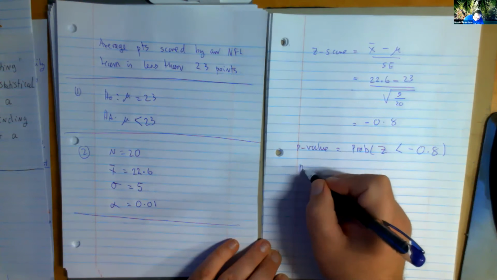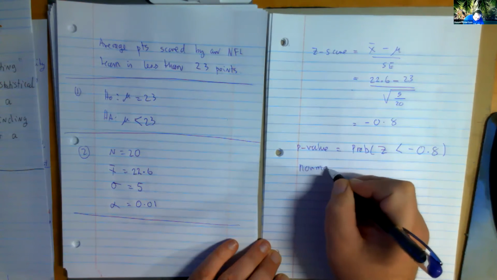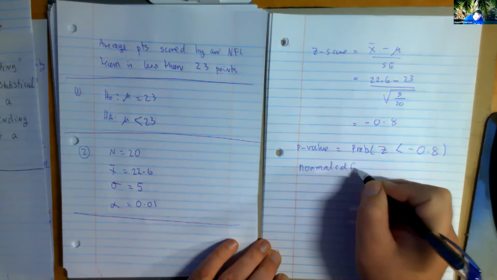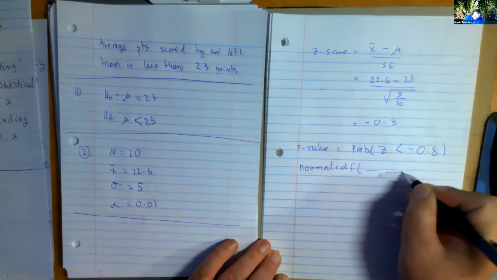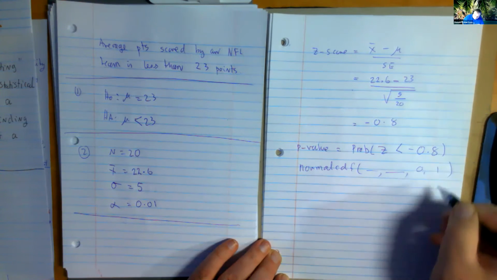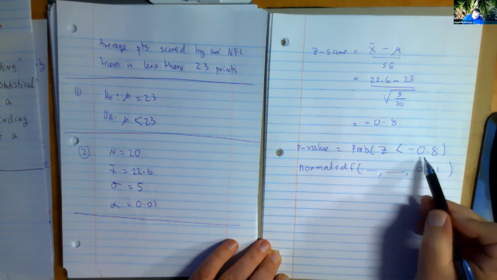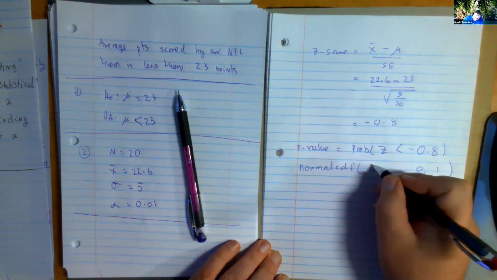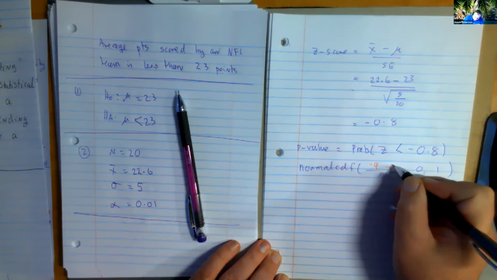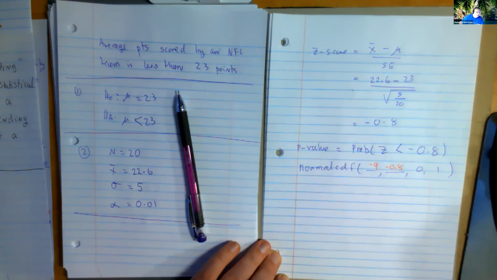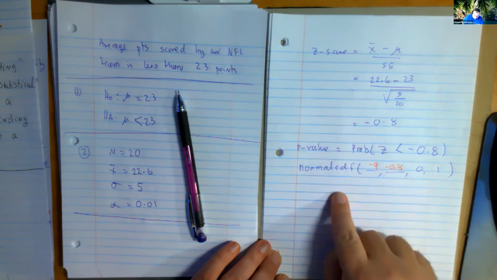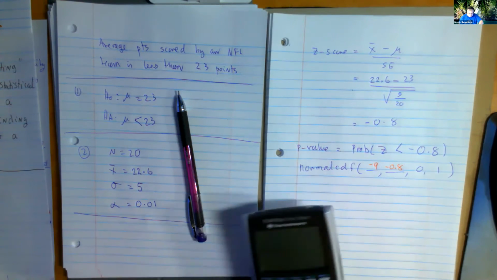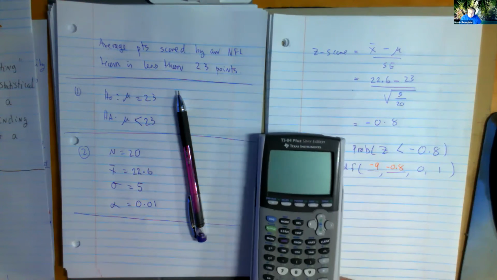Right, in this case, it's going to be a normal CDF again. It's going to be big, small, 0, and 1, right? Now, this is a less than story. When it's a less than story, don't you put the -9 and then the -0.8? Right, that's the order. And now we go in here and we go hunting for that guy.